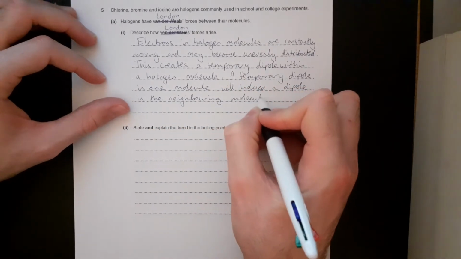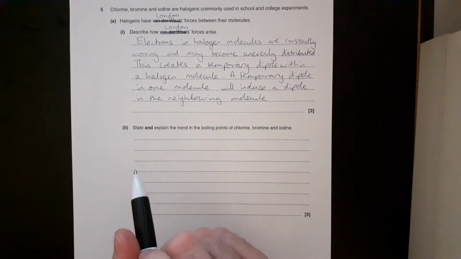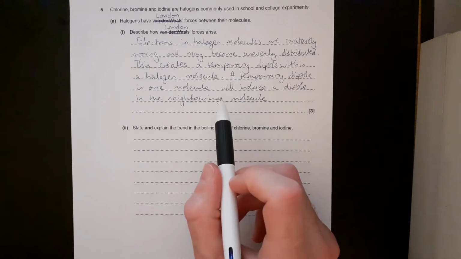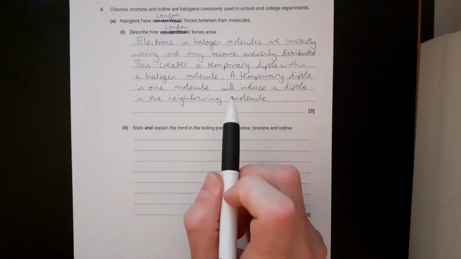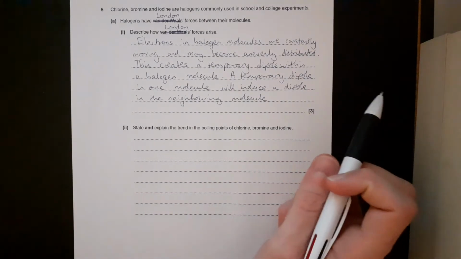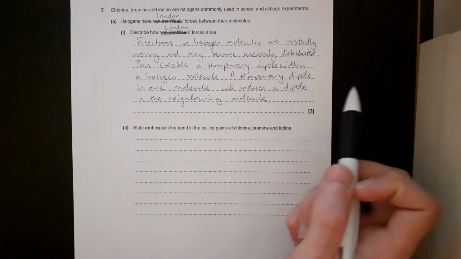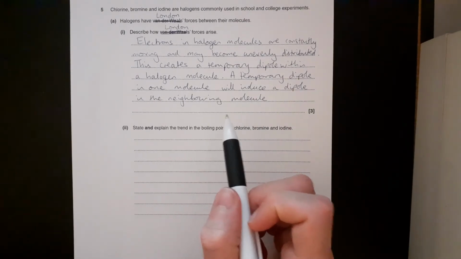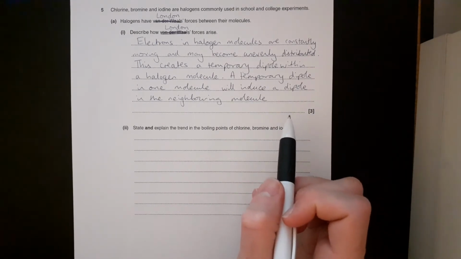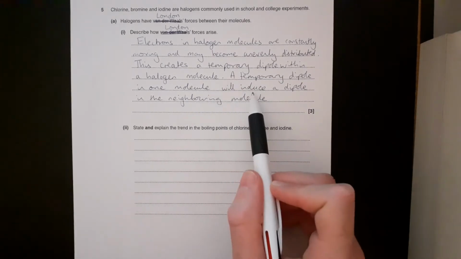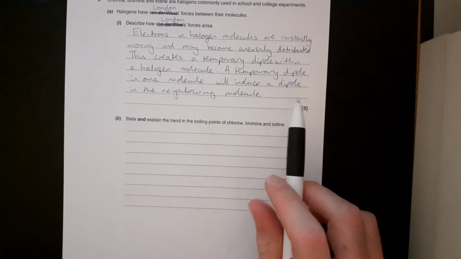So it's this idea that once you've got one molecule which is slightly negative at one end and slightly positive at the other, then the negative end of that molecule will repel all the electrons in the neighboring molecule. And so they'll go down the end furthest from the original molecule. And so that second molecule will then also have a temporary dipole set up in it. Okay, and then the two molecules will attract each other because of their dipoles. Okay, so it's this idea of one molecule inducing or creating a dipole in the next molecule, and then the two molecules will interact with each other.